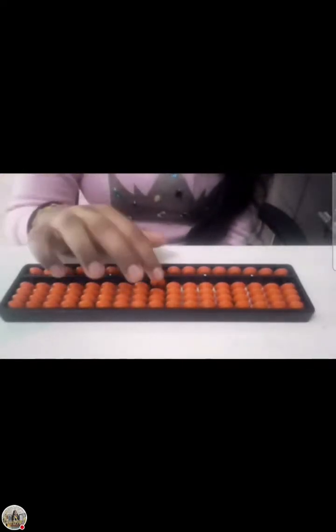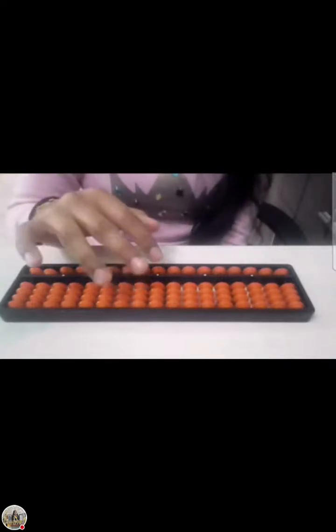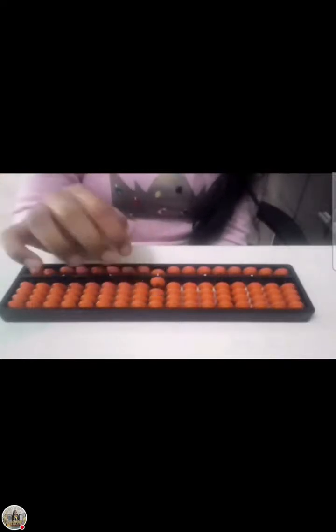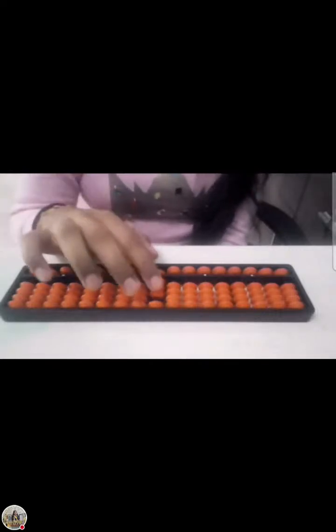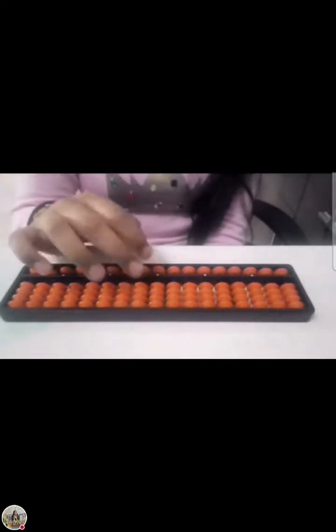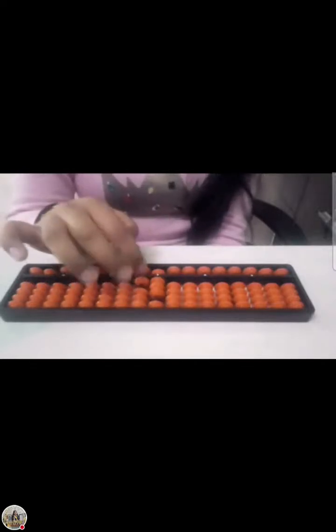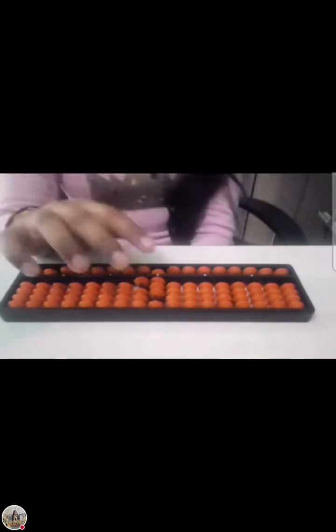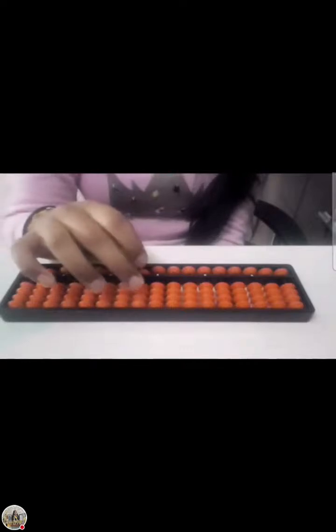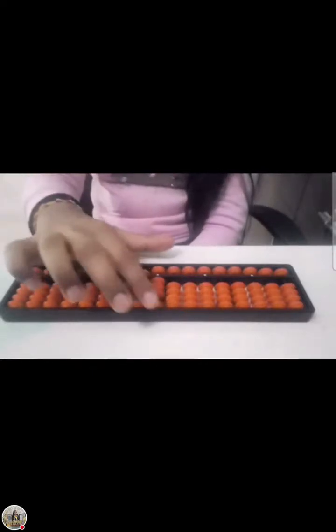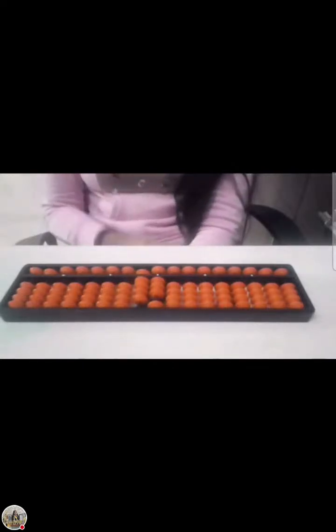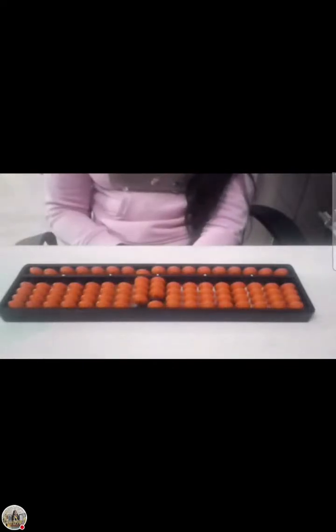Now 6 plus 9 minus 1 plus 10, 15. 7 plus 9 minus 1 plus 10, 16. 8 plus 9 minus 1 plus 10, 17. 9 plus 9 minus 1 plus 10, 18. That is how you do it. So if I take one more situation, 84 plus 9 minus 1 plus 10, 93. That is how you do it. Understood?